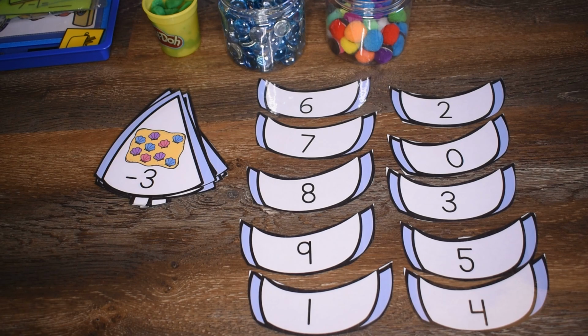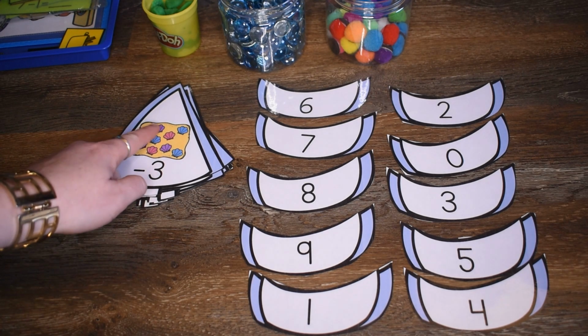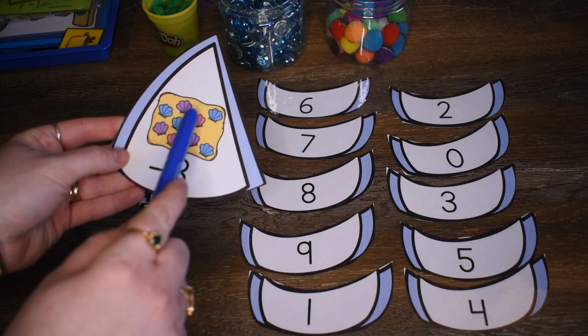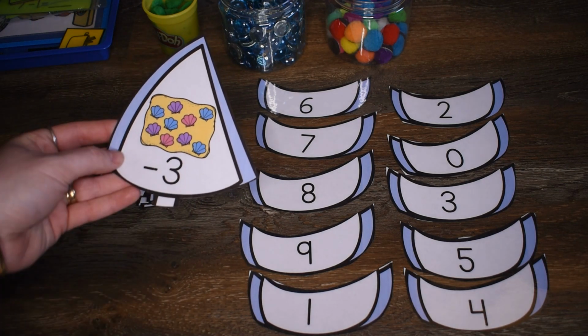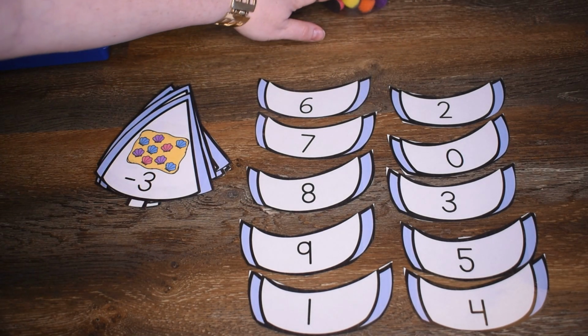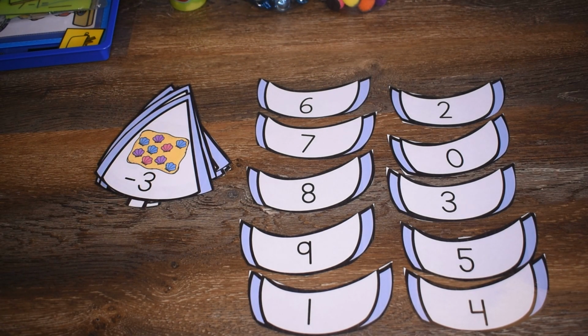Okay, so here we have some seashells. We're going to count our seashells. 1, 2, 3, 4, 5, 6, 7, 8, 9. So we have 9 seashells. And you're probably going to want to have the children make a number sentence. They don't have to, but it might be fun.